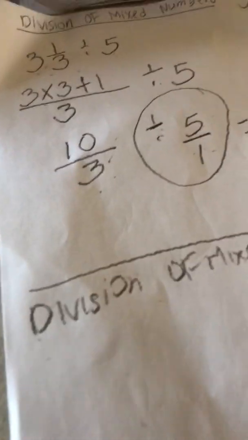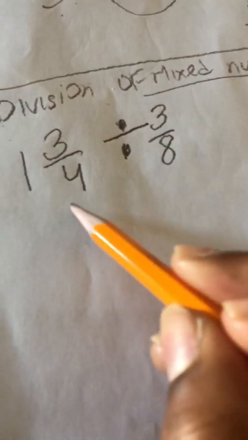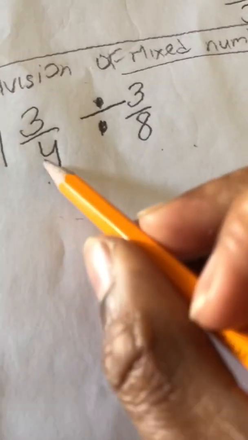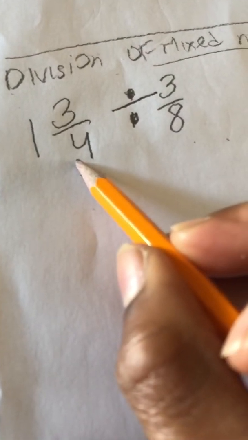Now we're going to do division of mixed numbers by fractions. So we have 1 and 3 over 4 divided by 3 over 8. Let's make that look like a division sign. I'm sorry. So this is our mixed number. This is our fraction. So like before, we got to make this smaller. We got to make it simpler.